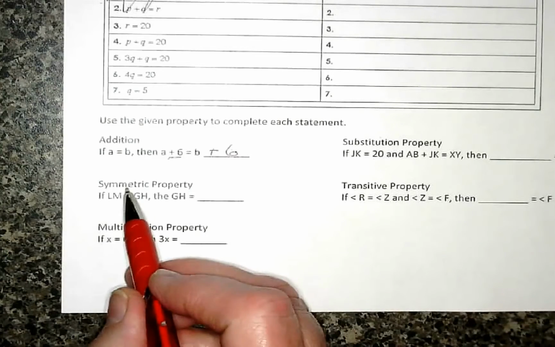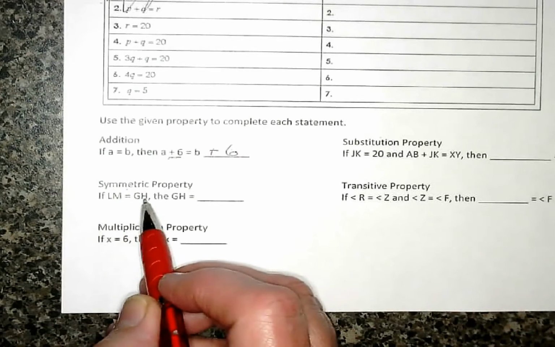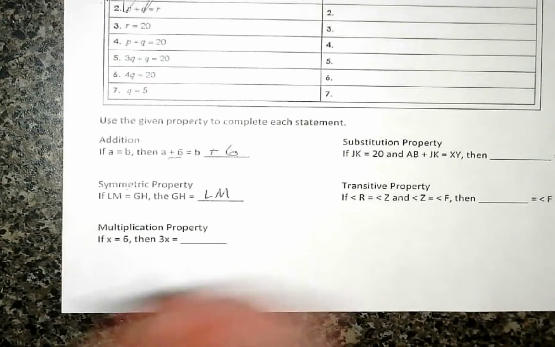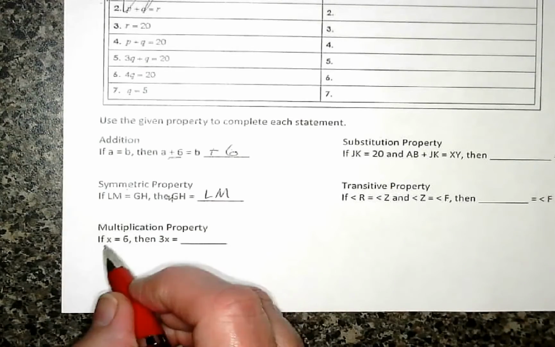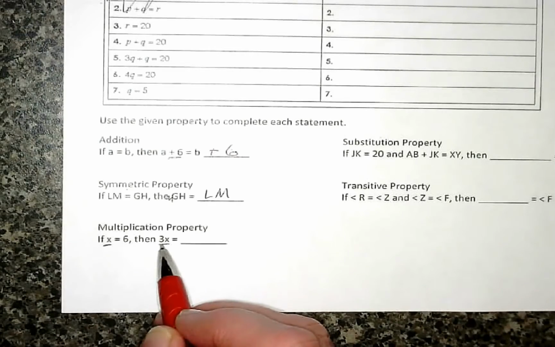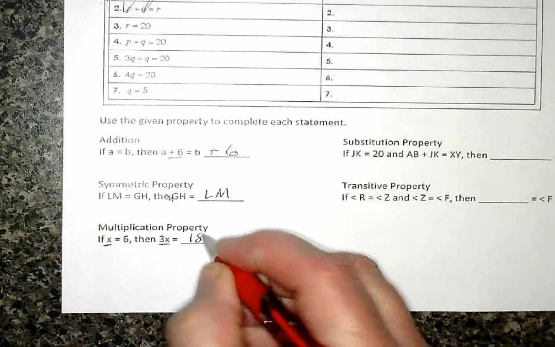Symmetric property is switching the two around. So if this is LM equals GH, then GH equals LM. There should be a then. Multiplication. What did they multiply? Look at the left side here. This was x, now this is 3x, so they multiplied by 3. So I have to multiply by 3. 6 times 3 is 18.